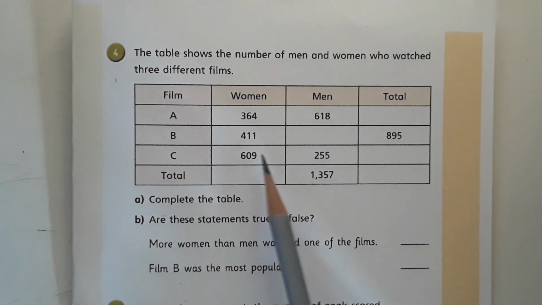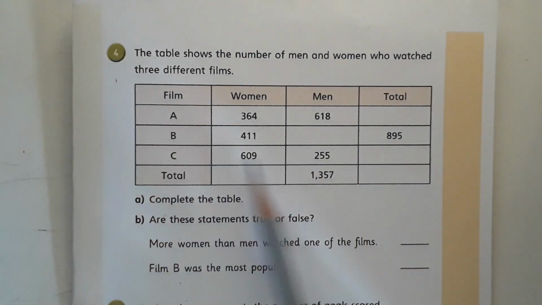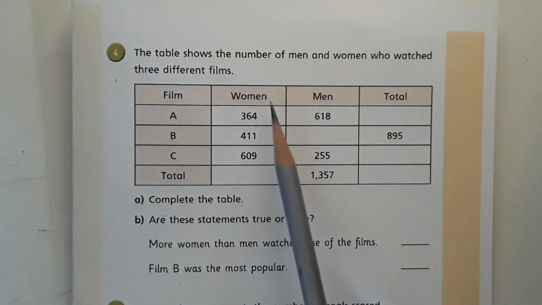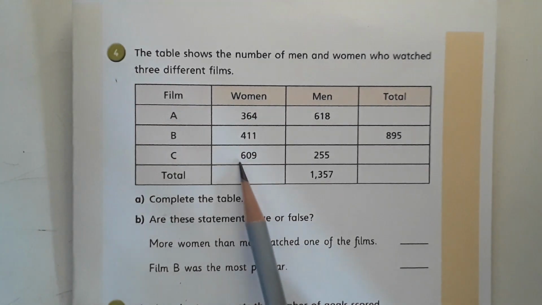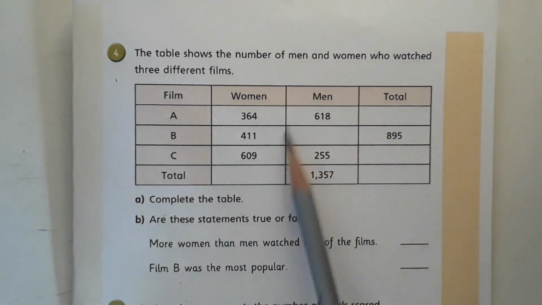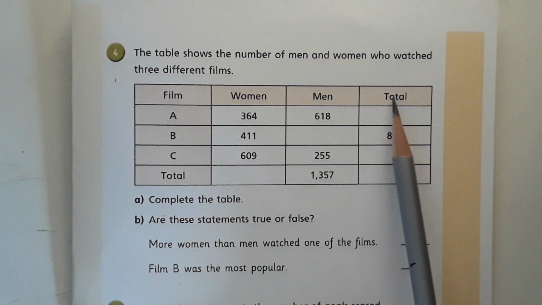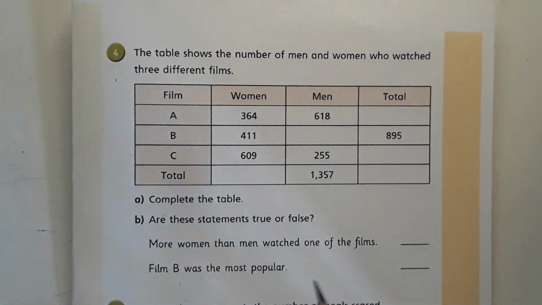So we're going to add the number of women and men who went to see film C. And then once we've got the total number of men and the total number of men and women who went to see the films, you'll be able to answer the questions.